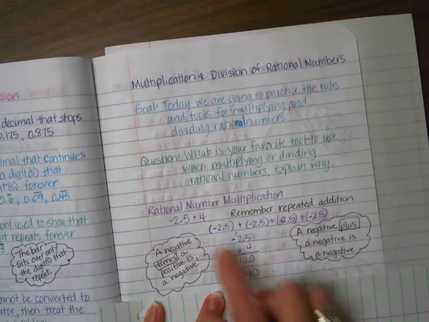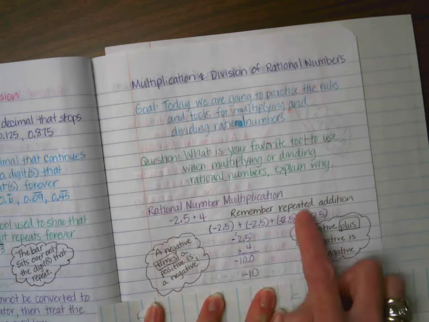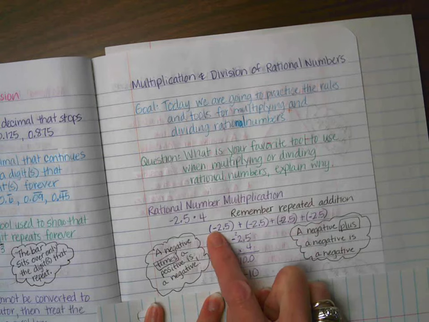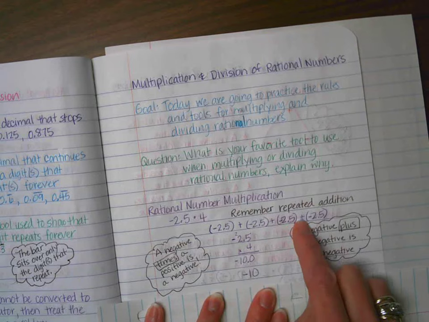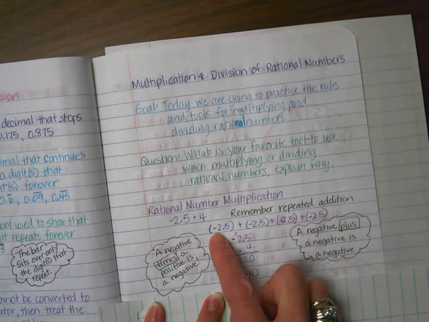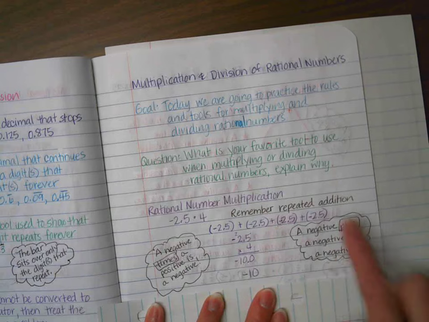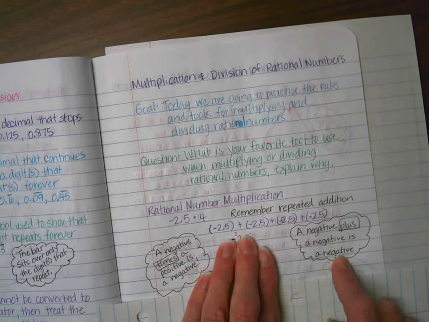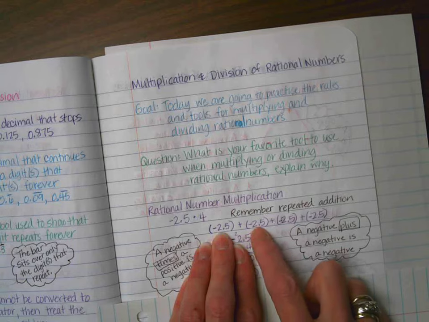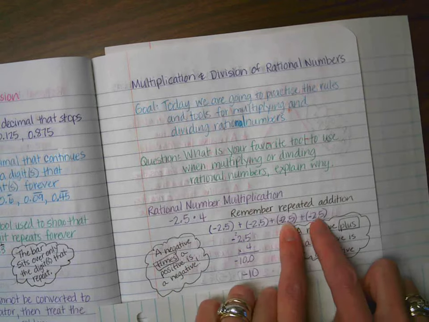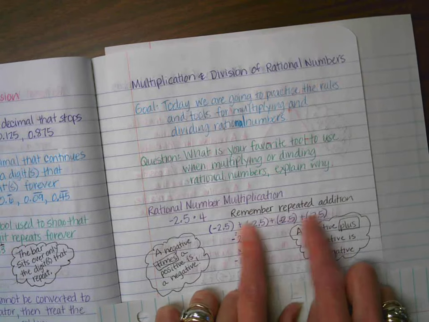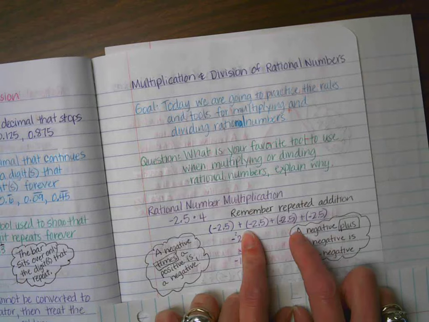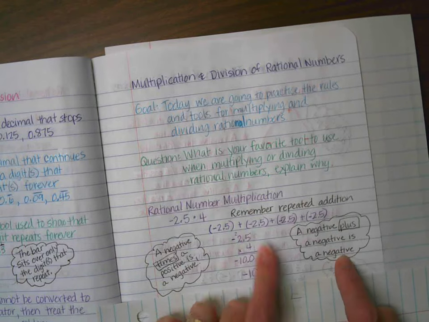I would like to show you either way. If you decide that this problem is truly repeated addition, you're going to take negative 2.5 plus negative 2.5 plus negative 2.5 plus negative 2.5. A negative plus a negative plus a negative plus a negative is always going to be a negative. Very quickly, mental math tells us that 2.5 plus 2.5 is 5. 250 plus 250 is $5. So I have $5 here and $5 here. That gives me a total of $10. That was mental math, and we know that the answer is going to be negative.